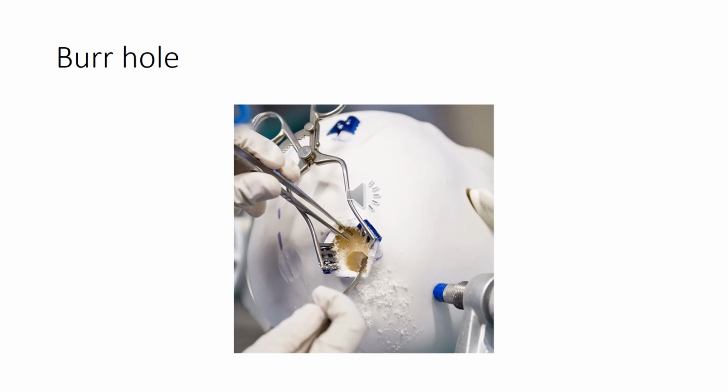So this is just a demonstration of how a burr hole looks. What you see here is a small skin incision of the scalp with dissection of the periosteum, and the hole that you see there is what a burr hole looks like. There we open the dura in a slit-like incision, and after that the chronic subdural hematoma starts to evacuate.